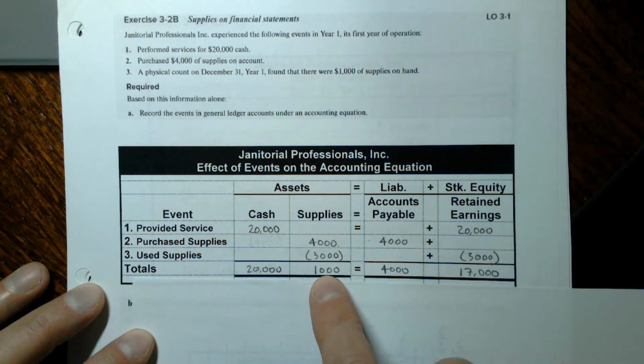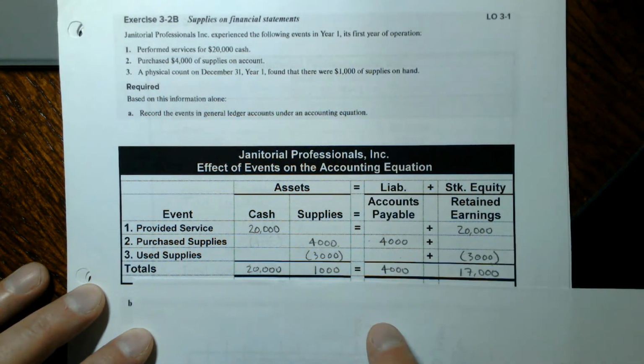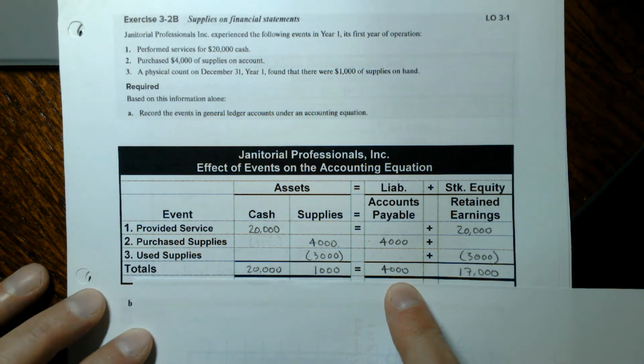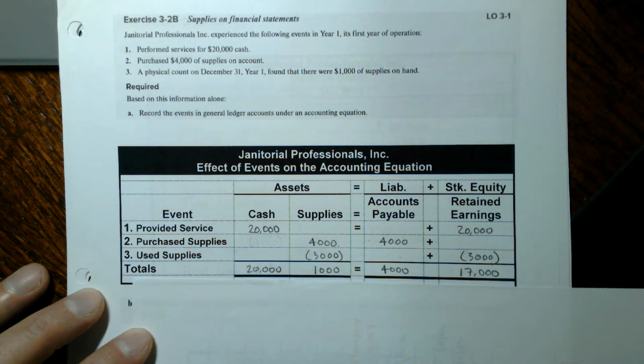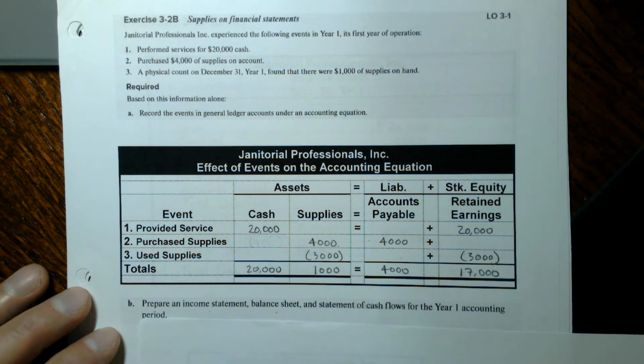I have 20,000 in cash. I have $1,000 in supplies, which equals what the problem tells us. I owe 4,000 on accounts payable, and I have $17,000 in retained earnings. So I see both sides are at 21,000.